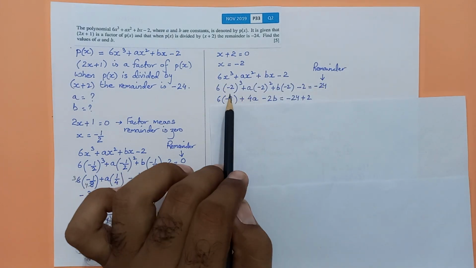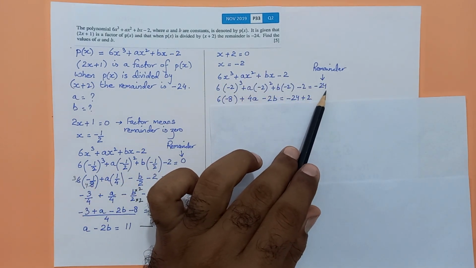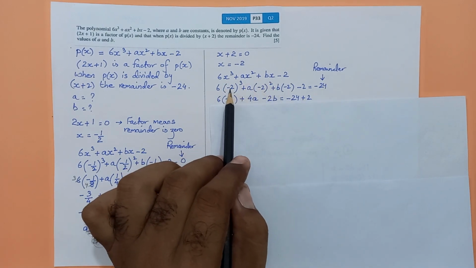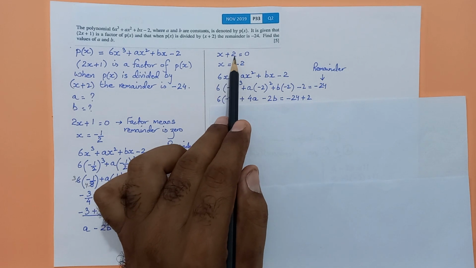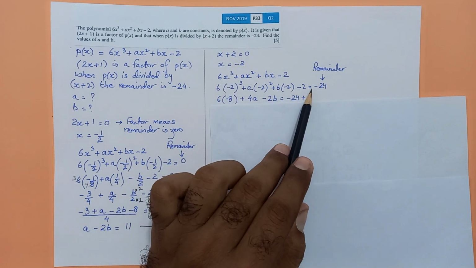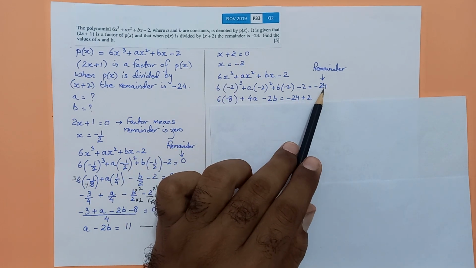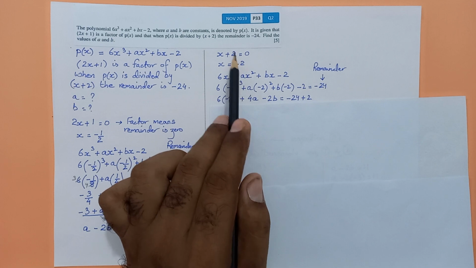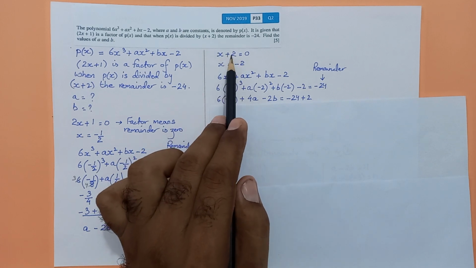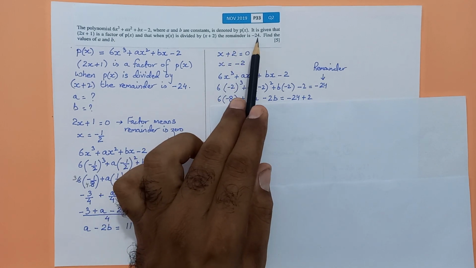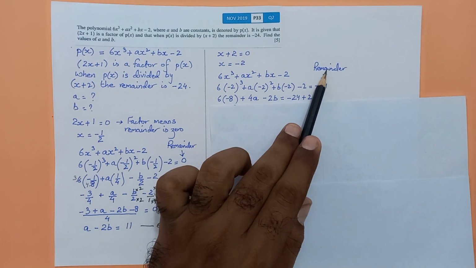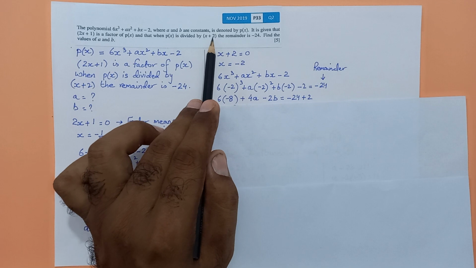If you look at this particular equation, you can observe that after placing the value of x as negative 2, from x plus 2, we are writing equal to negative 24, not 0. Why? Because this x plus 2 is not a factor. When divided by x plus 2, it gives a remainder of minus 24. That is why it is equal to minus 24, and this negative 24 is the remainder as per the second condition.